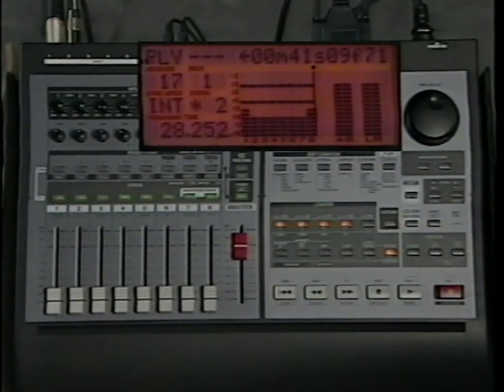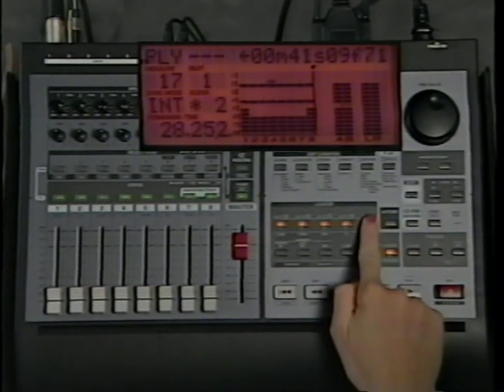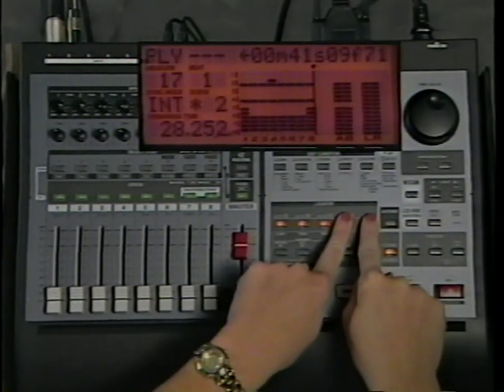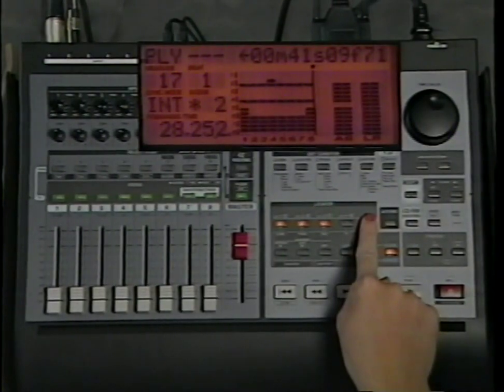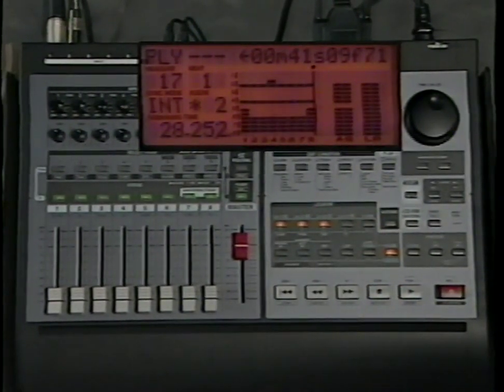To clear a scene, hold Clear and press the locator corresponding to the scene you wish to clear. Hold Clear and press locator 4 to clear scene 4.